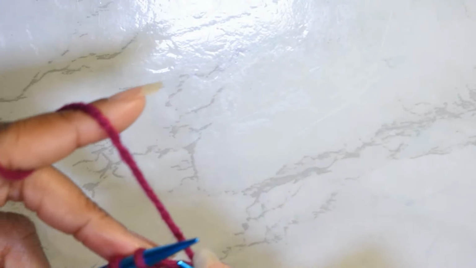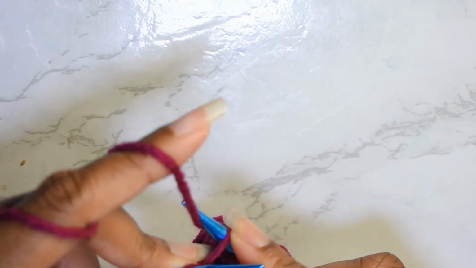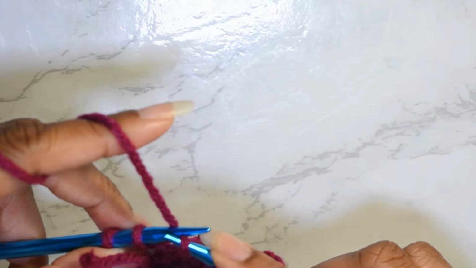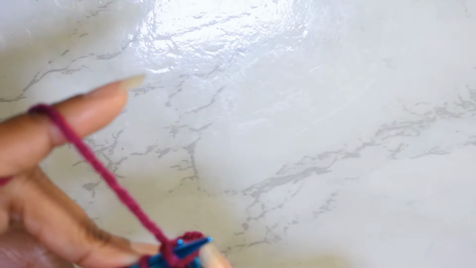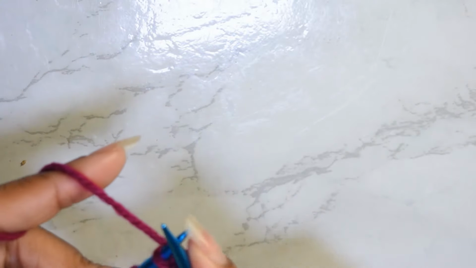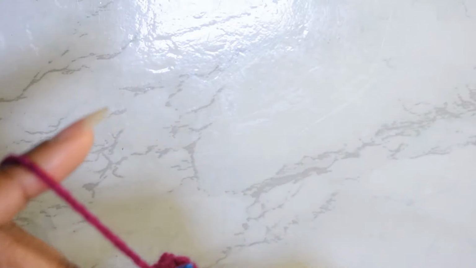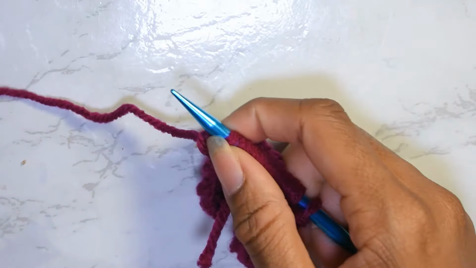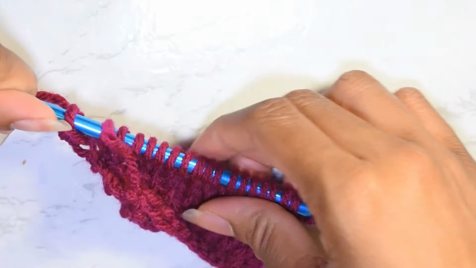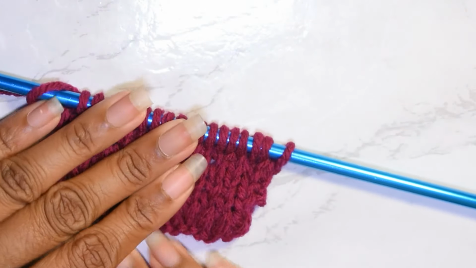And I'm going to make one more increase right in here. I'm going to knit him, and I'm going to knit the last two stitches on this row. Alright, and so now we have a row where we have increased.